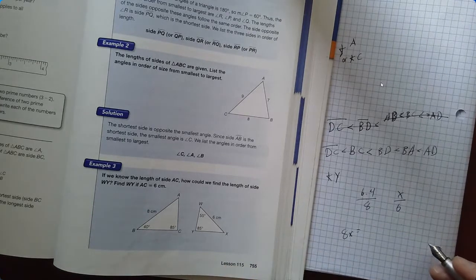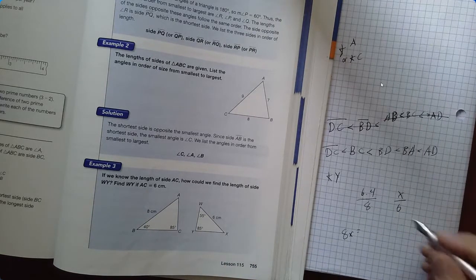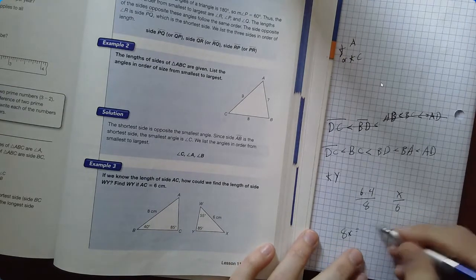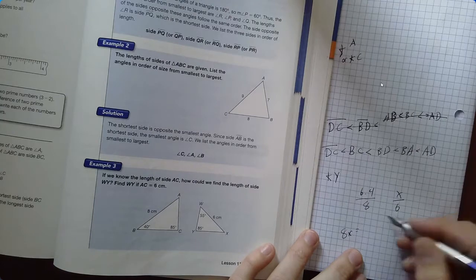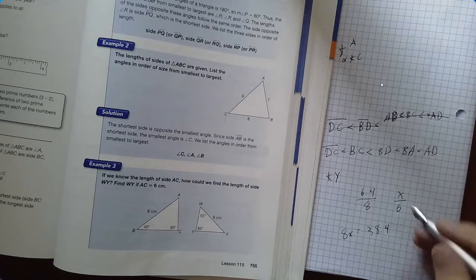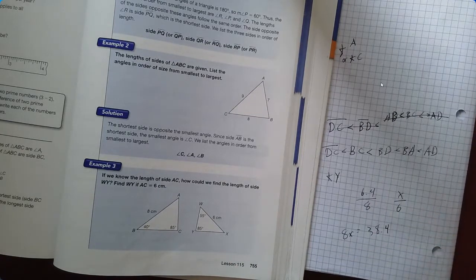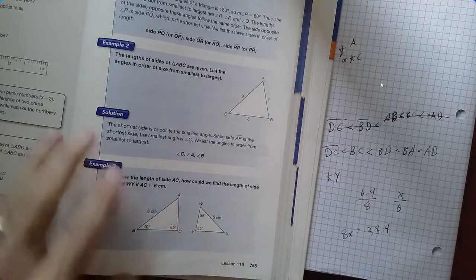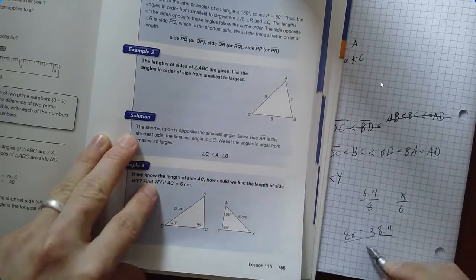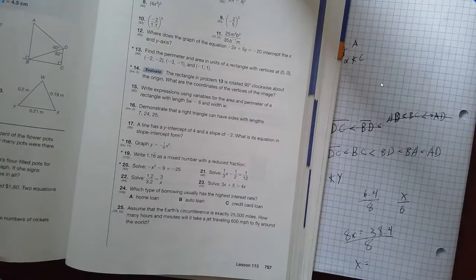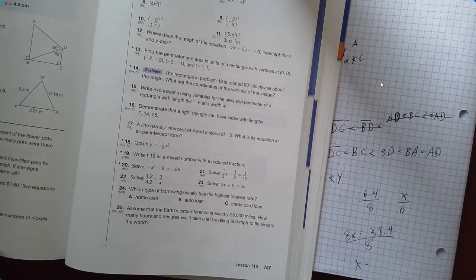8X equals 6.4 times 6, or 36, 38.4. Okay, that's 36 plus 24 ... I guess you divide both sides by 8, and that should give you your answer. Yep. All right. Well, that should work just fine.